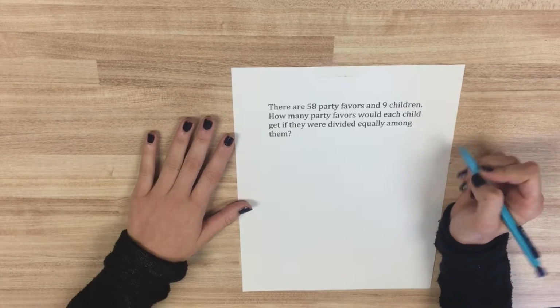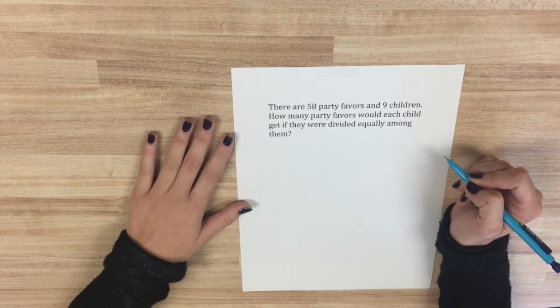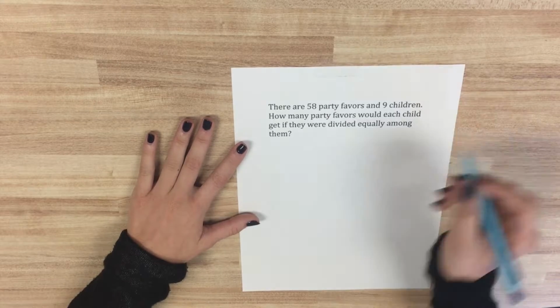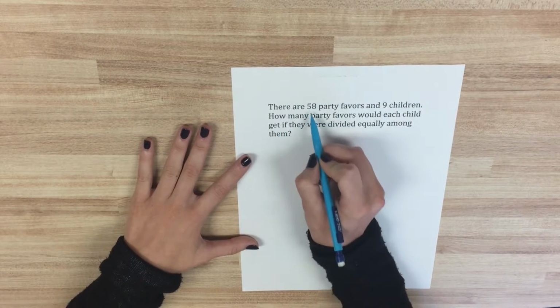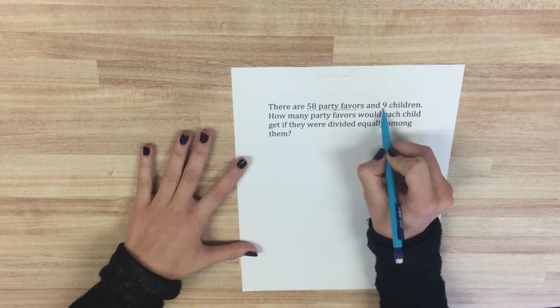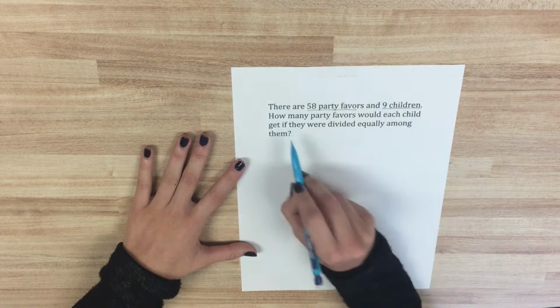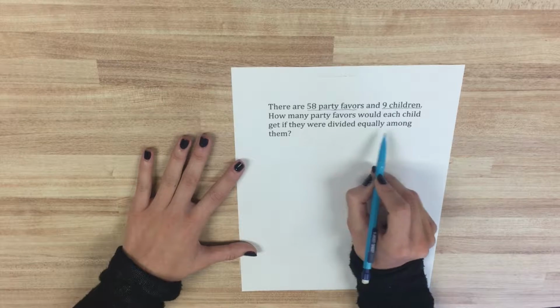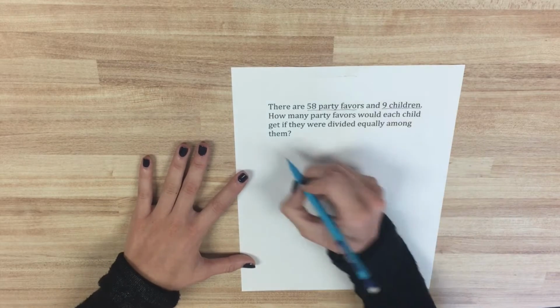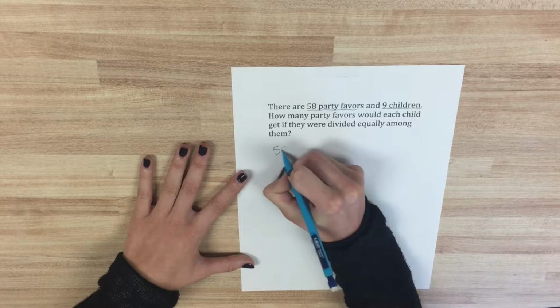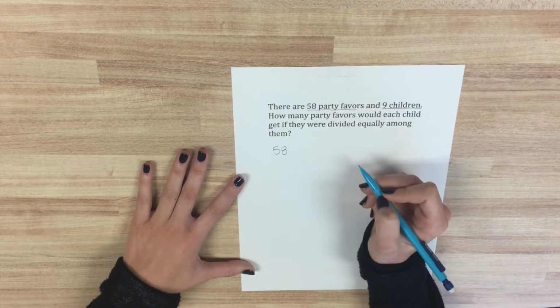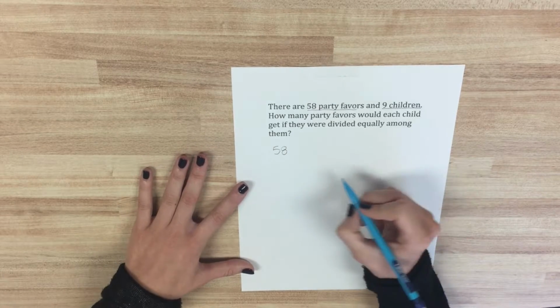Another method we are going to use today is solving by drawing pictures. There are 58 party favors and 9 children. How many party favors would each child get if they were divided equally among them? So there are 58 party favors. Let's make 9 circles, one for each child.